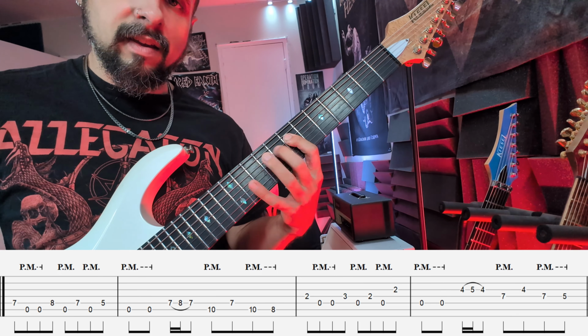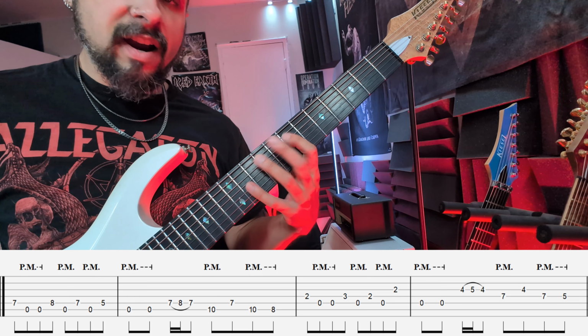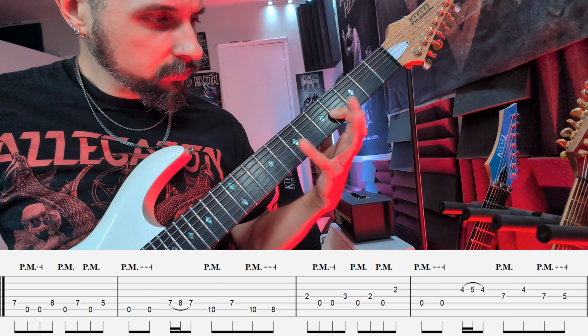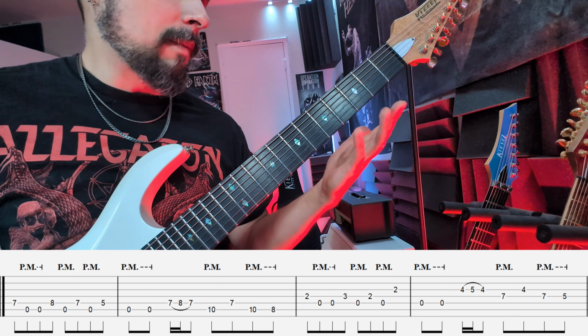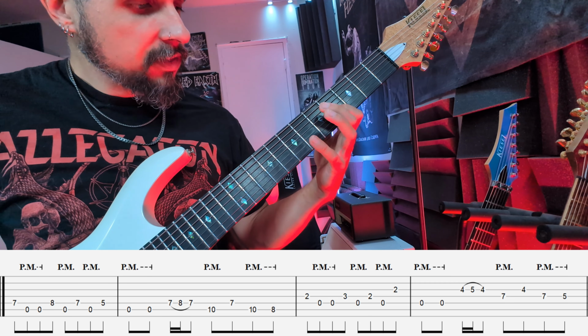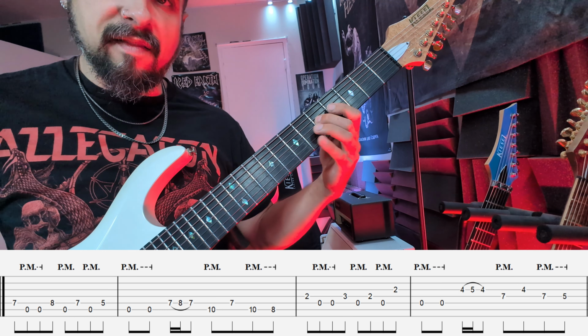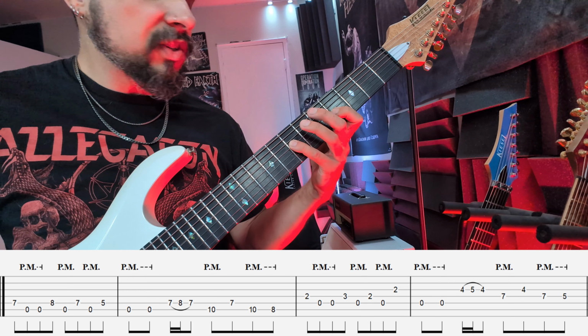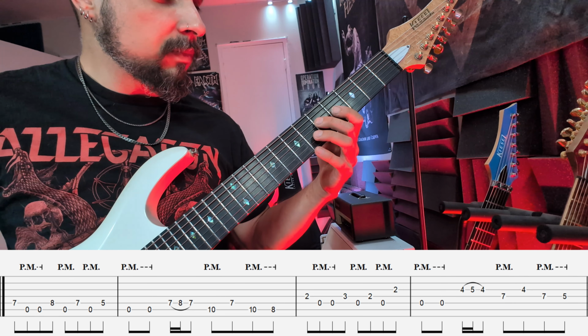And again, same pattern as we did there, but we're just transferring it to the G string and the D. So that's 4, 5, 4 hammer on pull off. Then we're doing 7, 4, 7, 5. 7 on the D string, 4 on the A string, 7 on D, 5 on D.